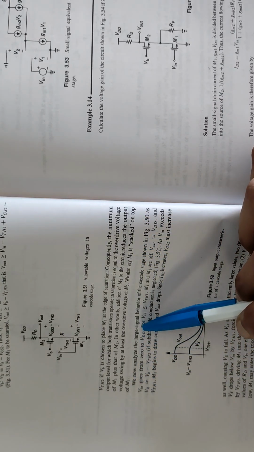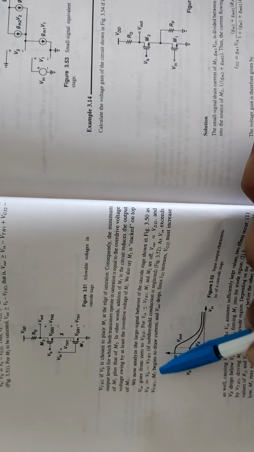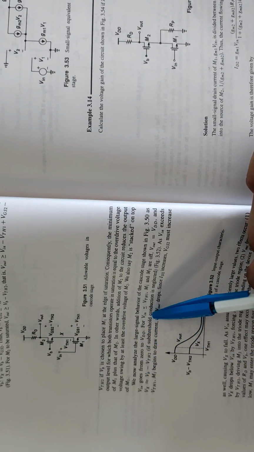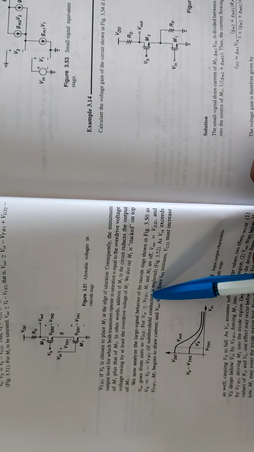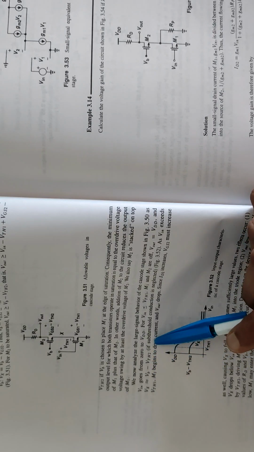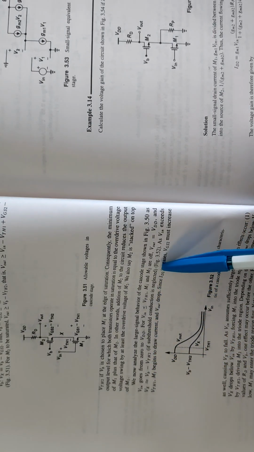We now analyze the large signal behavior of the cascode stage shown in the figure as Vin goes from 0 to VDD. For Vin less than or equal to Vth1, M1 and M2 are off. Vout is equal to VDD and Vx is approximately Vb minus Vth2, if the threshold condition is neglected.